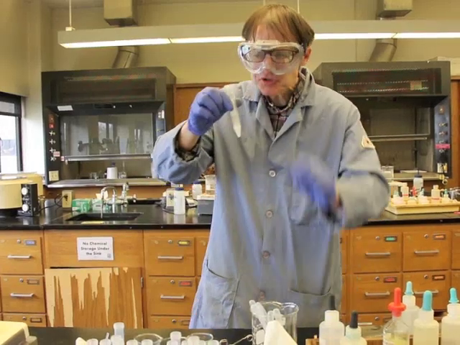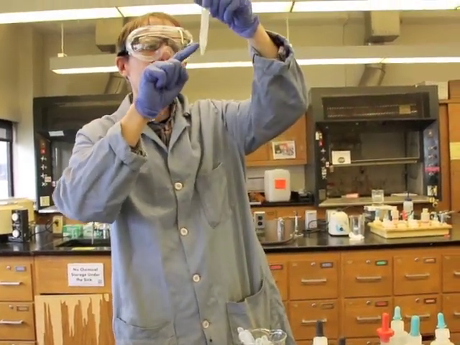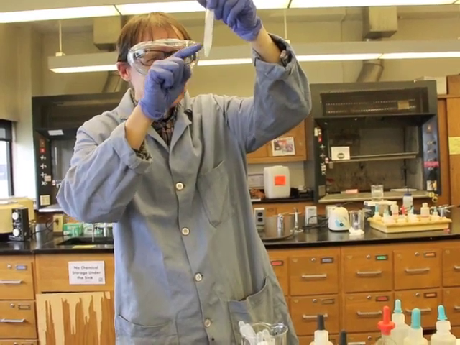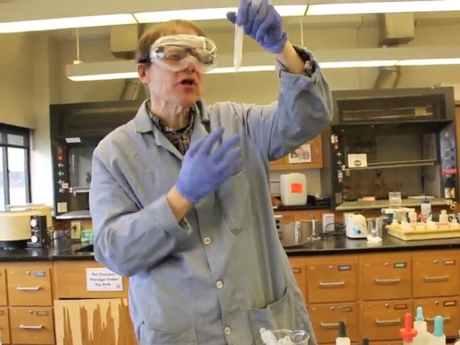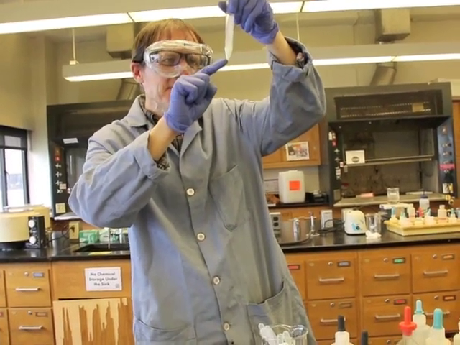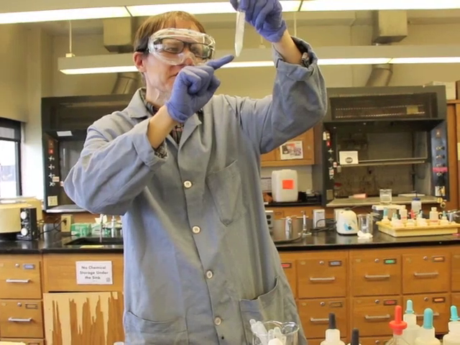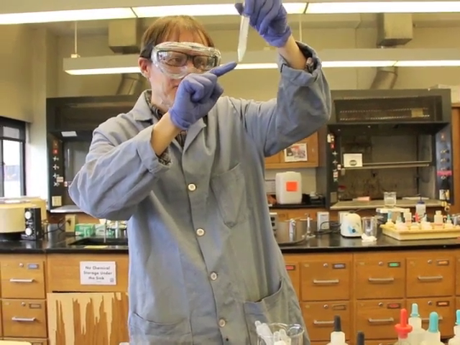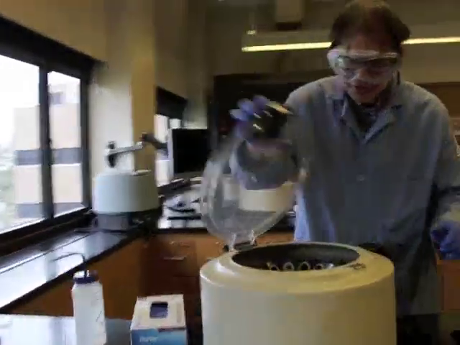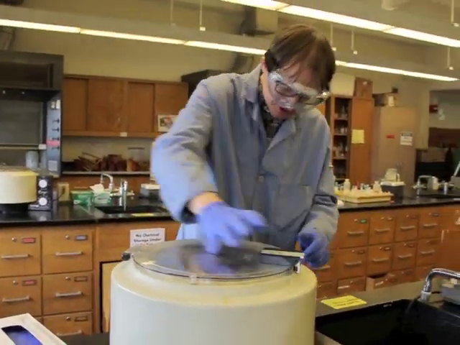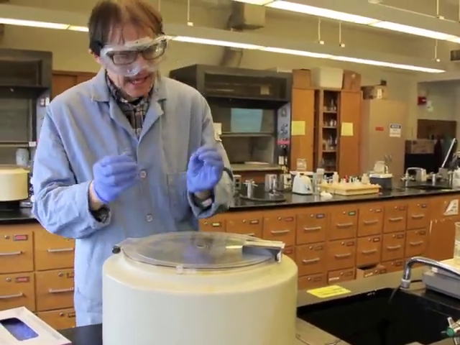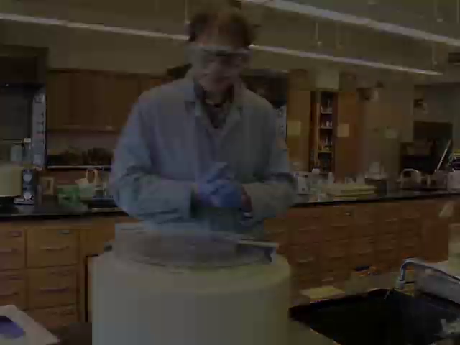Once we've got this solution, now we can go ahead and centrifuge it out. See the cloudiness in there? When you see cloudiness, that's an indication you may have a solid. So by centrifuging it, that solid can be put down to the bottom. If that is a white solid, there is a very good chance that that's silver chloride. So let's come over here and we'll centrifuge this one for a couple of minutes, and that'll tell us whether we've got silver chloride and hence silver in the solution.